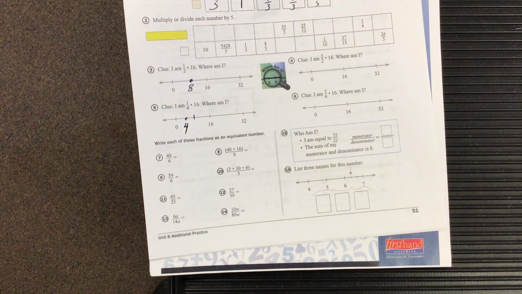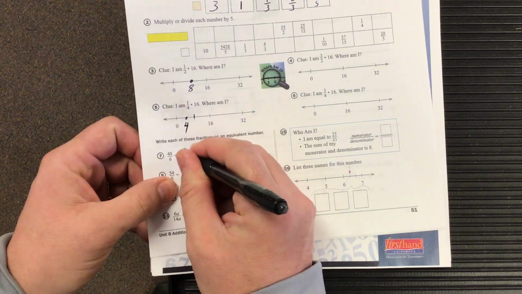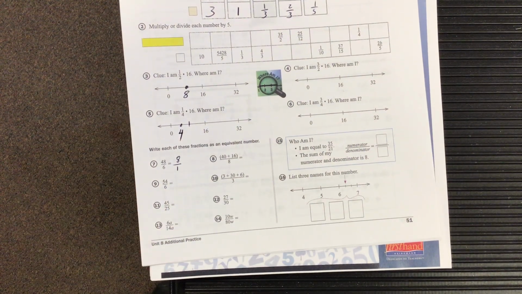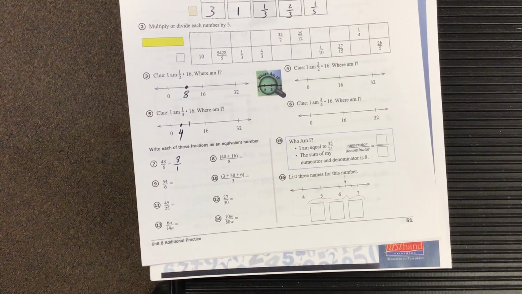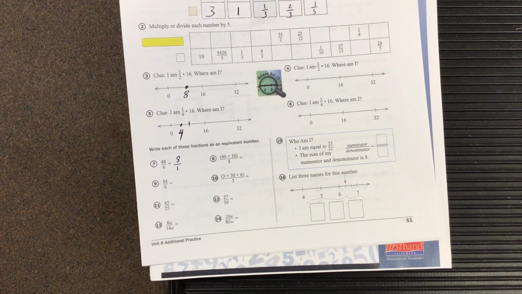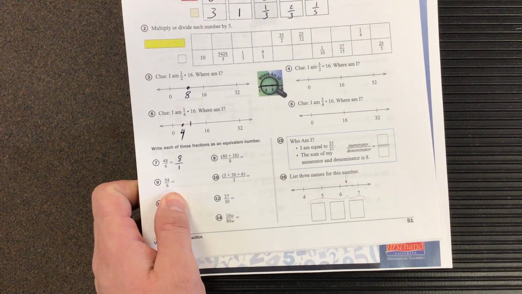Kira, what do you got for the first one? 8 over 1, perfect. Did 4 over 3 work too? 24 over. Yes, 20. Divide them both by 2. Perfect. Divide them both by 6. Take them both times 2. All it says is equivalent fraction. It doesn't say reduce it. Next one, 54 divided by 6. That comes out nice.